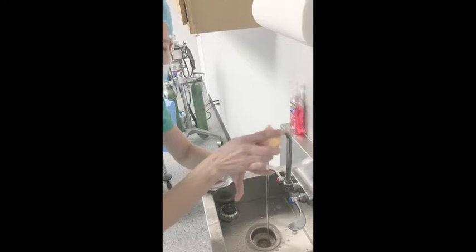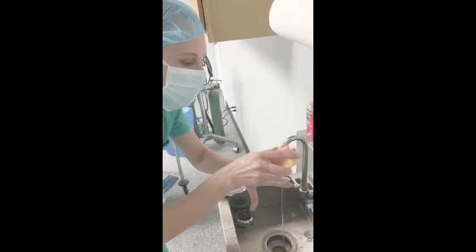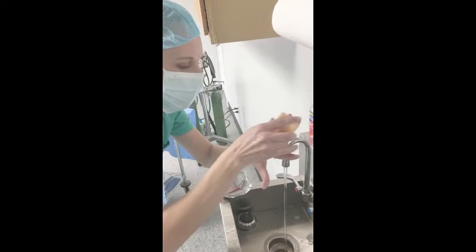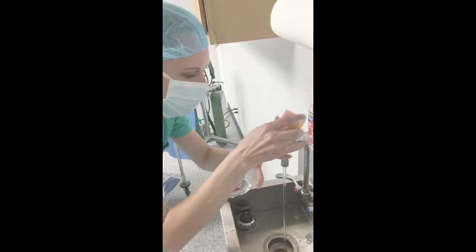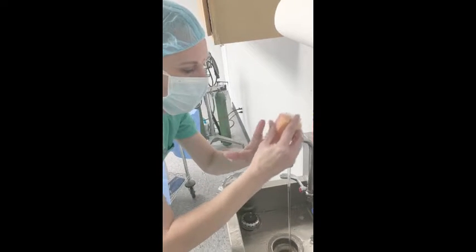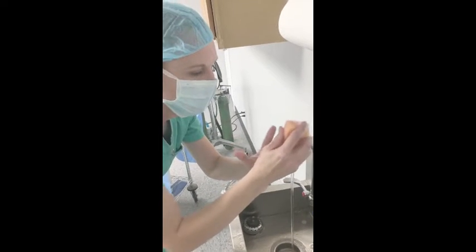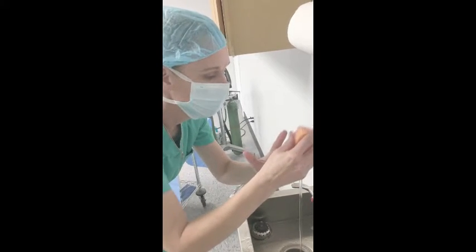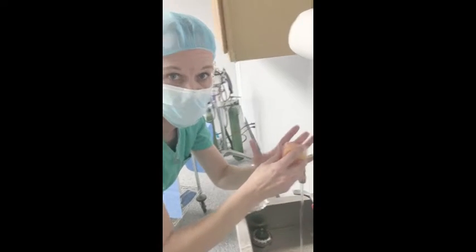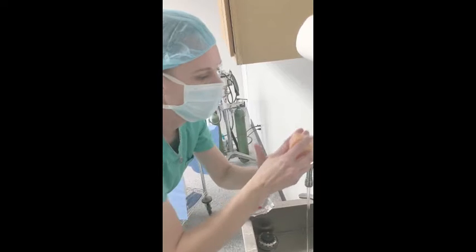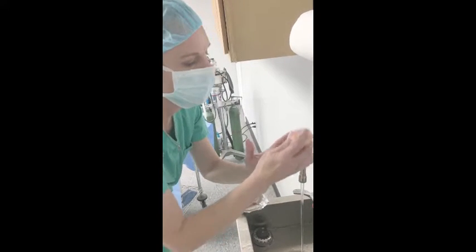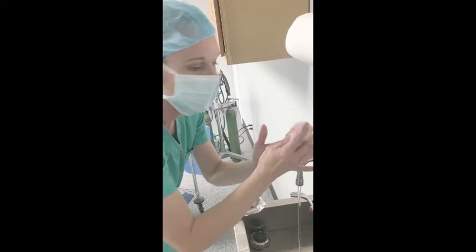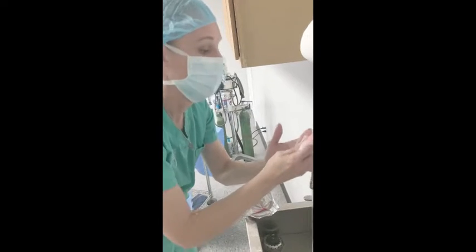So I'm going to do that to every single finger, front, back, side, front and back of my hand, and then I'm going to work my way all the way up to my elbows. I'm going to do this on each hand. So I'm going to go ahead and do this. It's going to take a while. It's going to be about 10 minutes total, and then we'll rinse and move on.